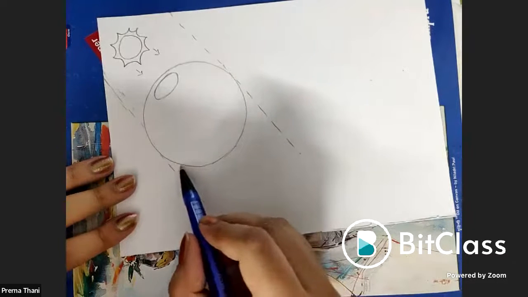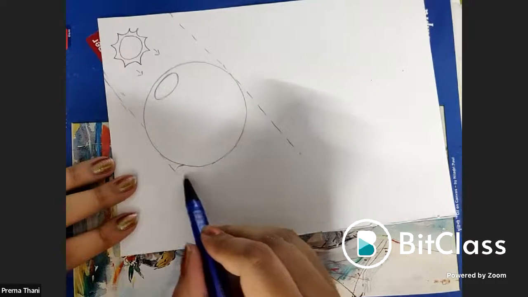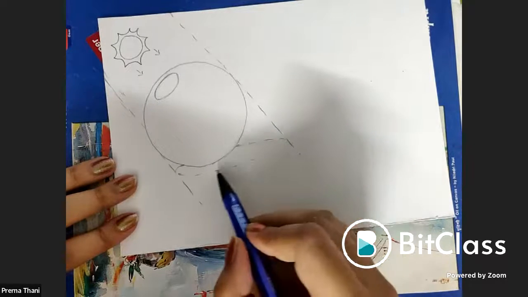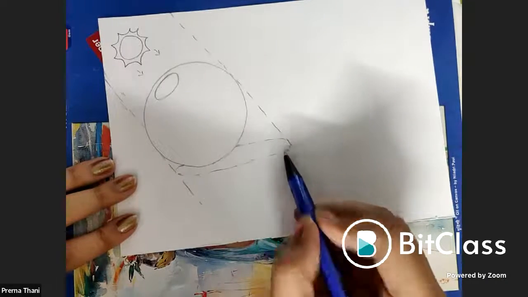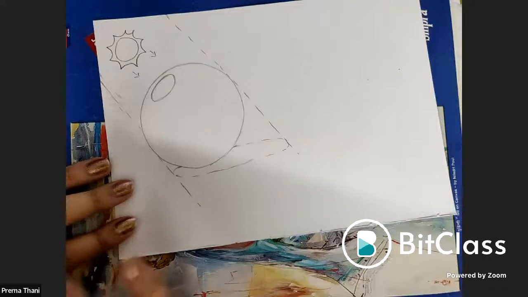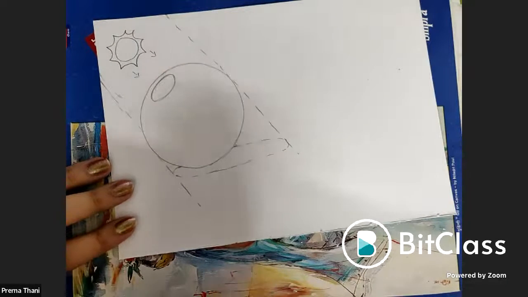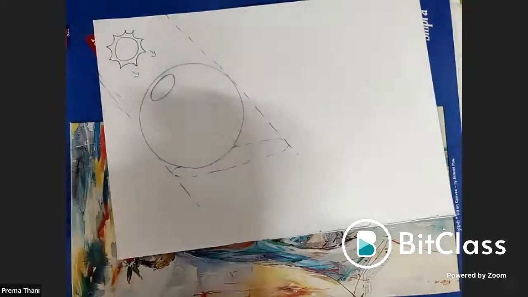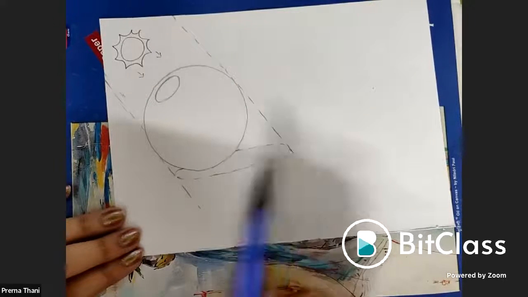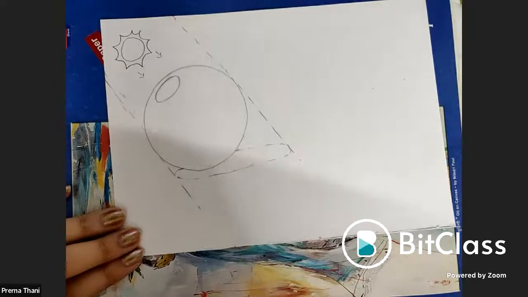This is the exact length of your shadow. Whenever you are drawing an object and you know the direction of light, just make these two lines and that is the exact length of your shadow.